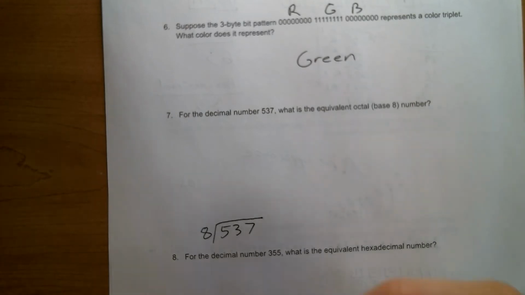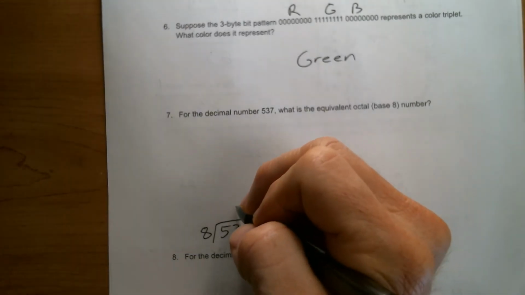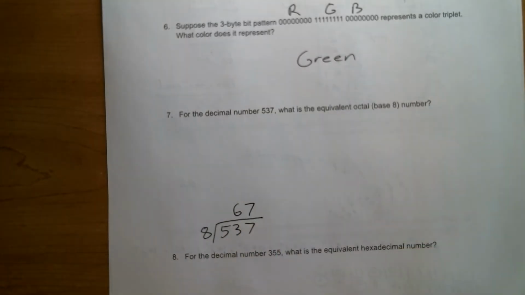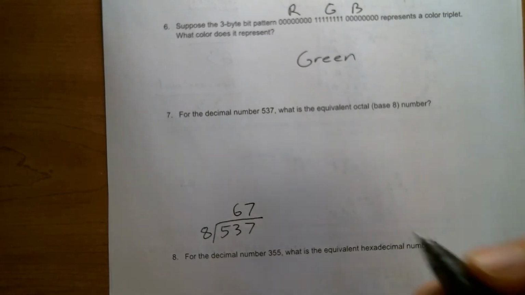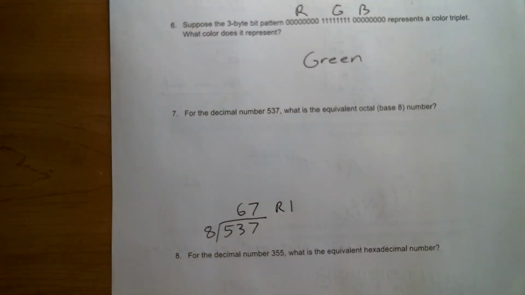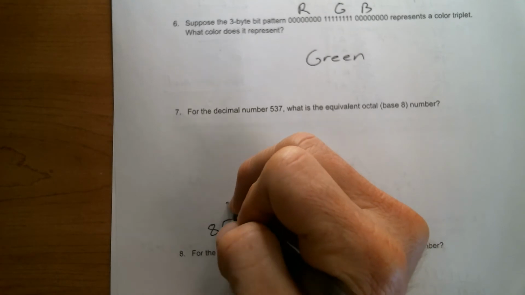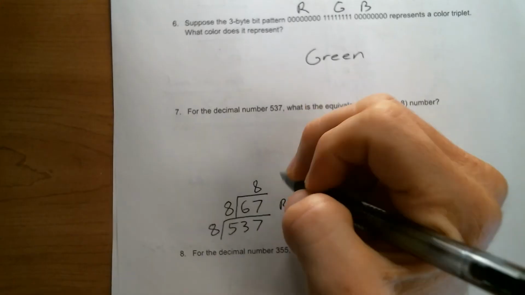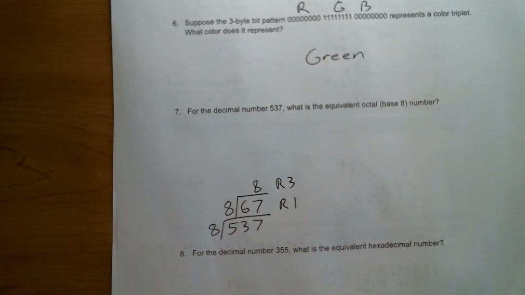All right? And 8 goes into 537 67 times. And there is a remainder of 1. So it goes in 67 times with a remainder of 1. Then we would divide 67 by 8. Now that's going to go in 8 times. 8 times 8 is 64. So then we know the remainder is 3. So this is going in 8 with a remainder of 3.